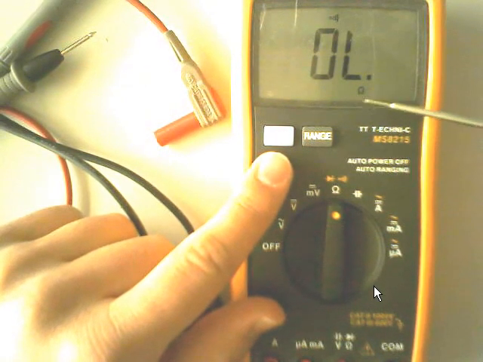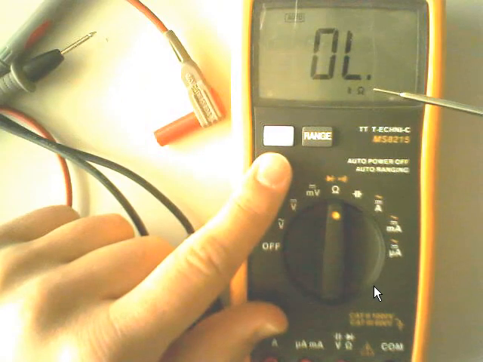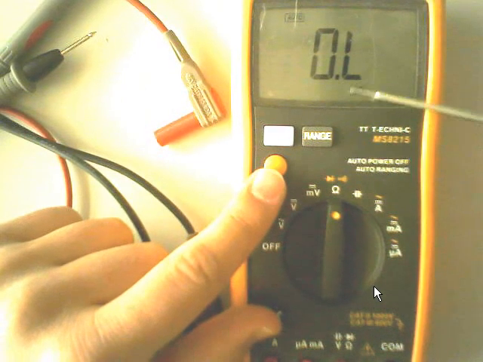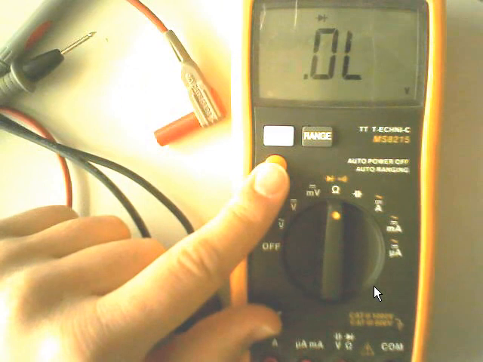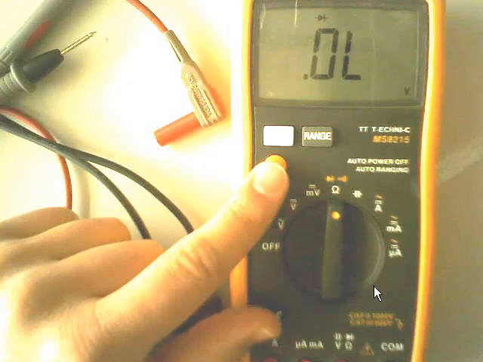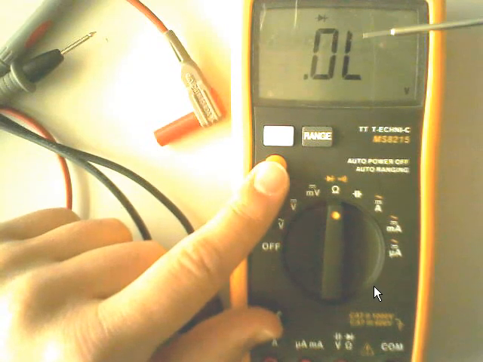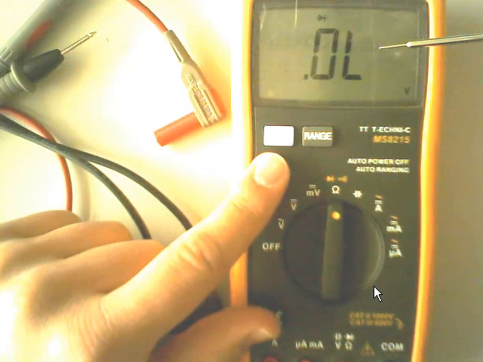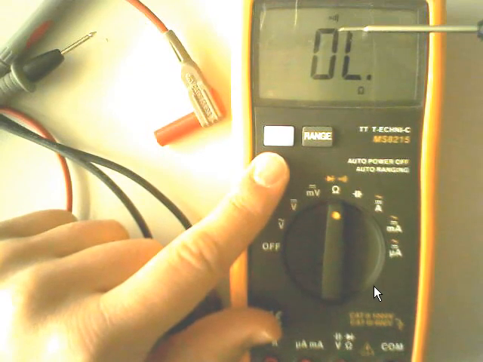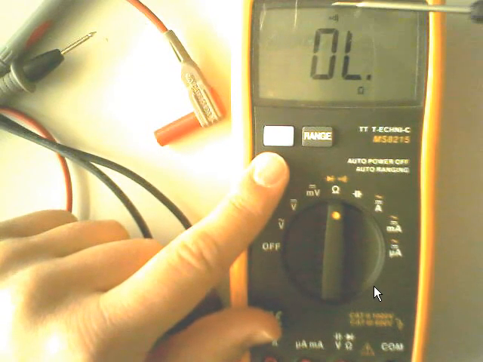It measures the resistance. When you click once, you see mega ohm. When you click again, you see a diode symbol. It measures the diode and it understands the polarity of the diode, or whether it is working or not. And if you click once more, there is a sound symbol here. It measures the continuity, or it measures the short circuit.